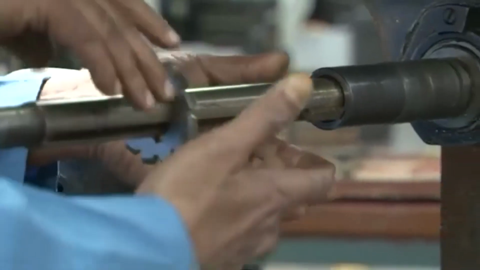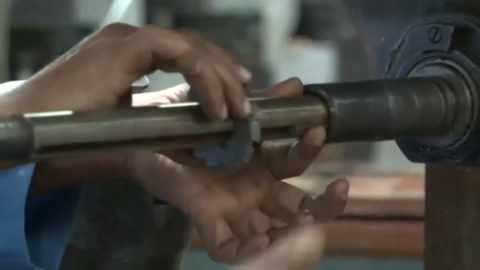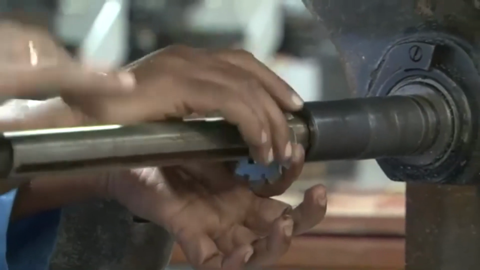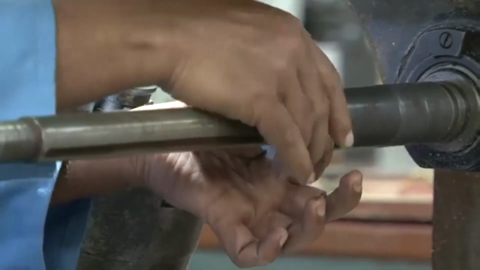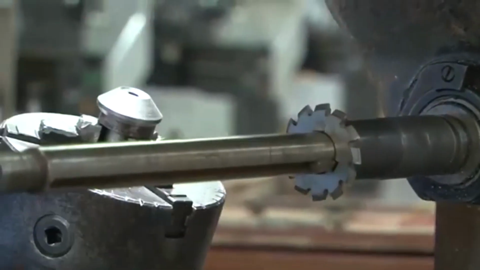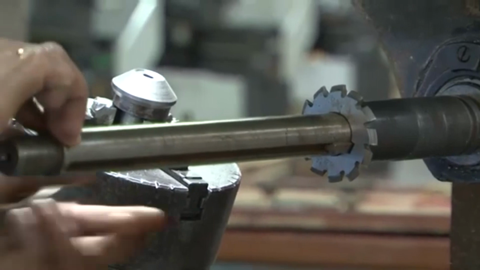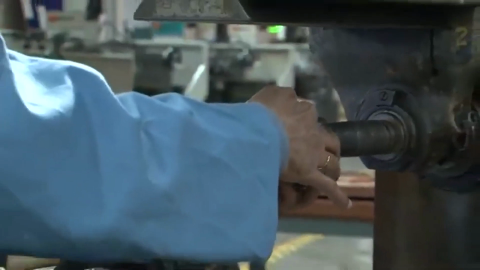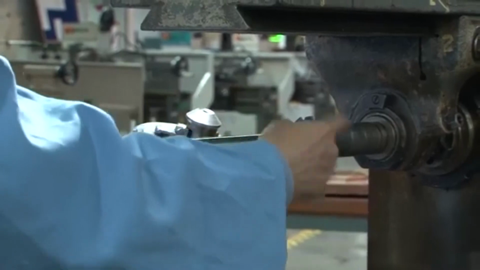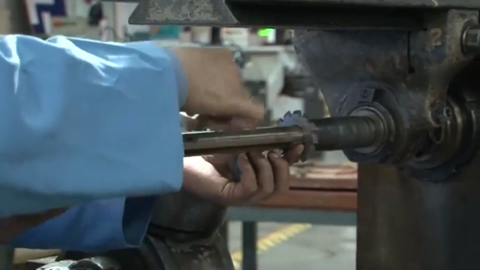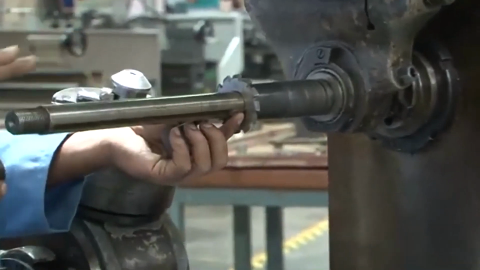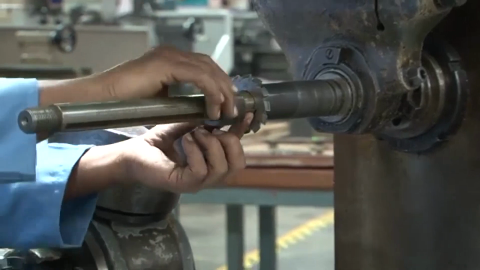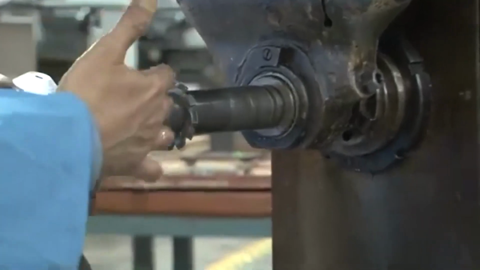Okay, so here is the key. Half of that key has gone into the key slot of the arbor, and half of it has gone to the milling cutter. So, the milling cutter is now rigidly fixed with the arbor, meaning that it cannot rotate with respect to the arbor, but it can move axially. So, to stop that movement axially, we have the spacers. These spacers will prevent the axial movement of the milling cutter.